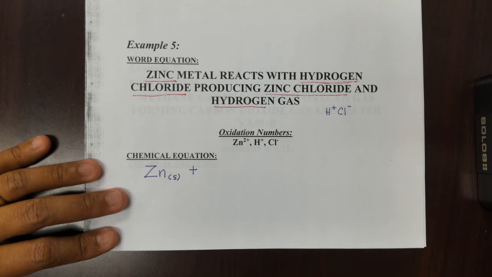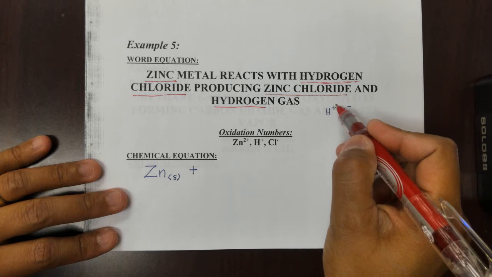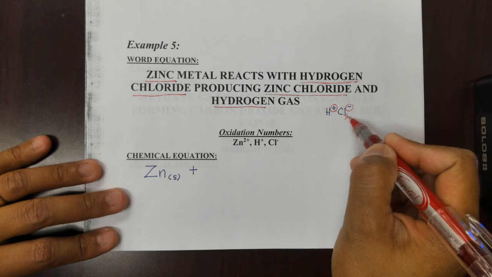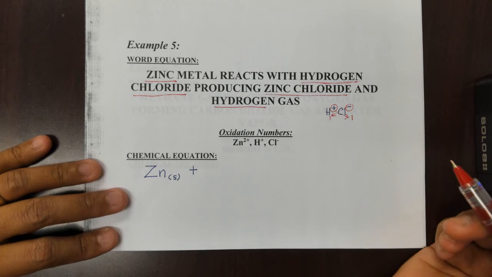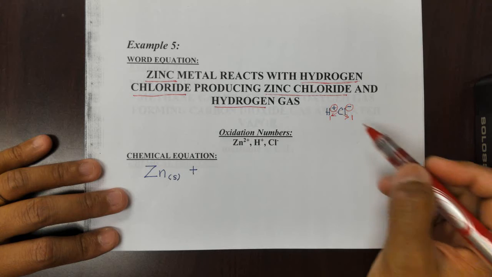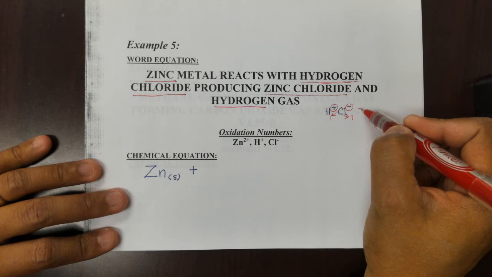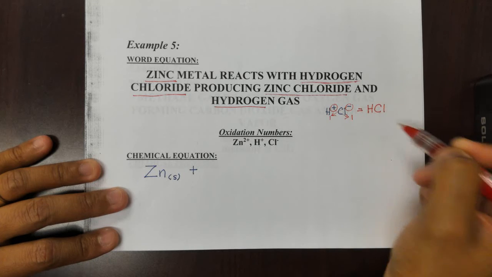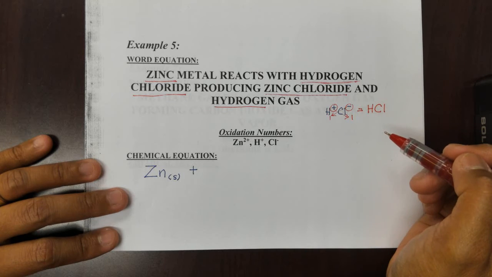So both of these are just with no numbers, meaning they're both 1. So we are crisscrossing only subscripts of 1. So if we're crisscrossing and both of which are 1, hydrogen chloride is simply HCl with no numbers.